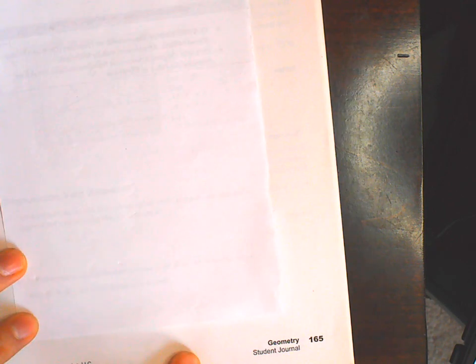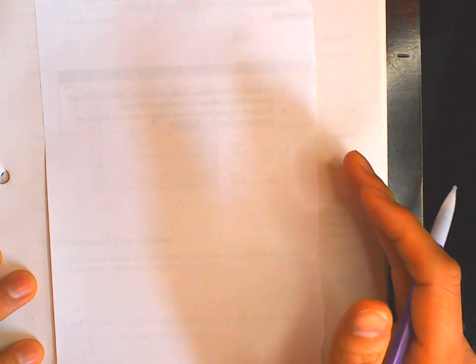On the next page, on page 165, do the same thing. Place a blank piece of paper, a half sheet preferably, over page 165. Pause the video and start it back when you are ready.